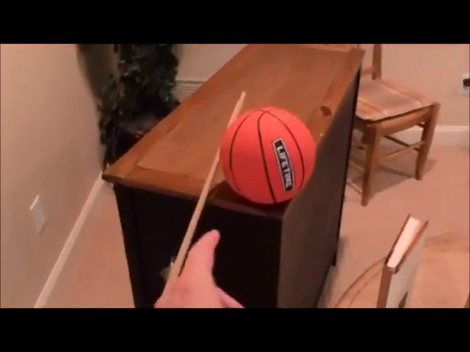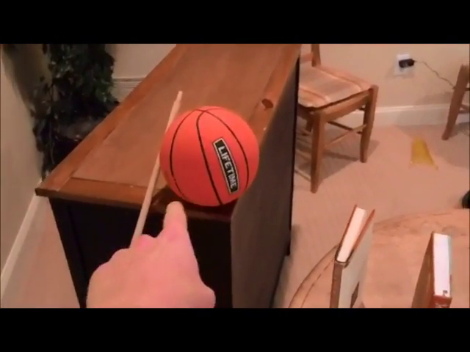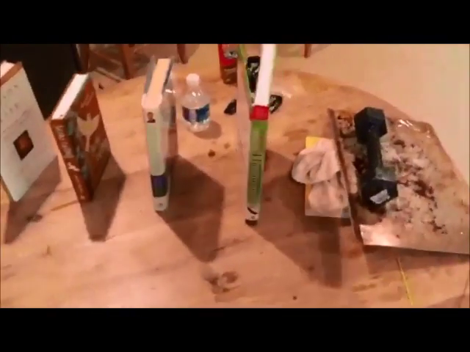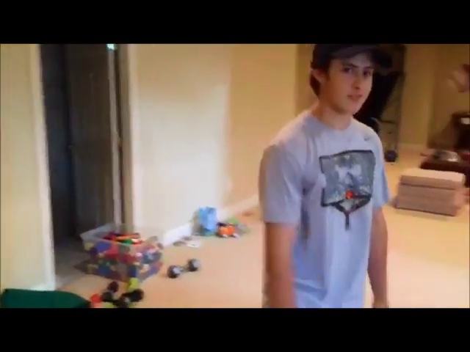When it hits the pool stick it will knock that ball over, and the ball will knock these books over in a domino effect. This last book will hit this weight. The weight will fall off onto the board, propelling that ball upwards, which Shaun will catch. That's our final goal, to catch the ball.